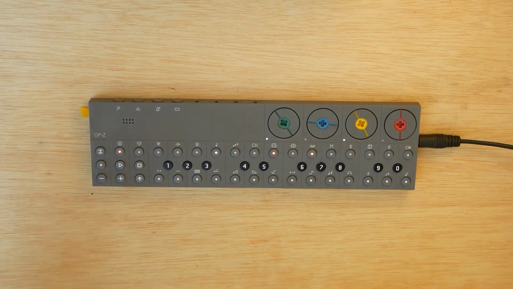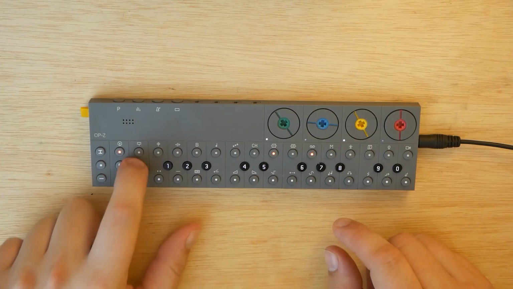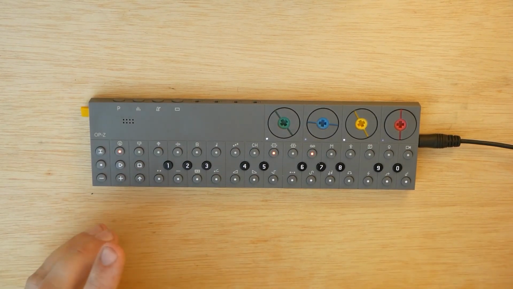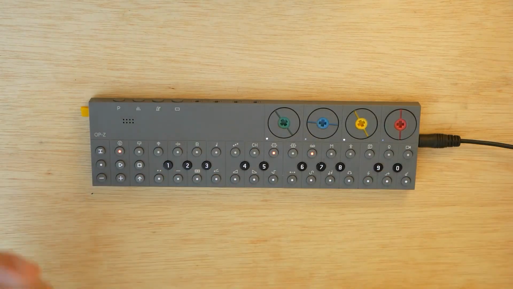You can hear that gets pretty wild when you start combining them. And the cool thing is, because we're just adding them temporarily with Shift held down, we can just release Shift and it'll go back to the normal pattern.